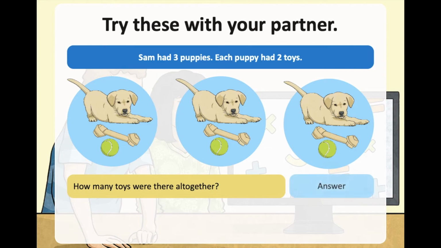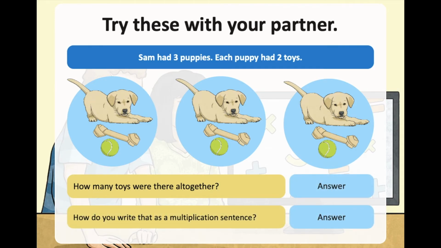Now we're doing some puppy dogs. Sam had 3 puppies. Each puppy had 2 toys. How many toys were there altogether? Well, there are 3 groups, and in each group there are 2. So 3 groups of 2. So 3 times 2, I know my double 3 is 6. So 6. How do you write that as a multiplication number sentence? Well, there are 3 groups with 2 in them, so I would say 3 times 2, or 3 groups of 2. That would equal 6. Great.